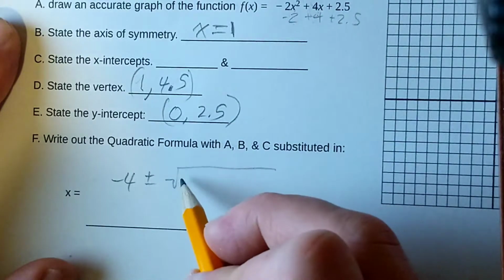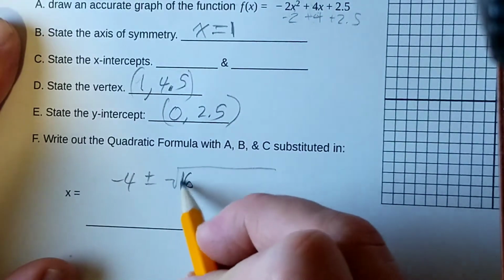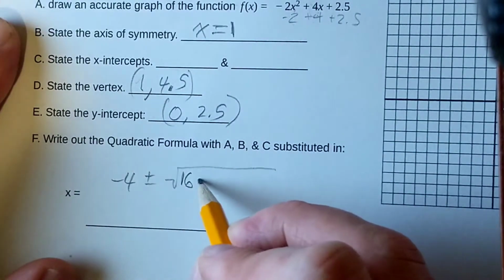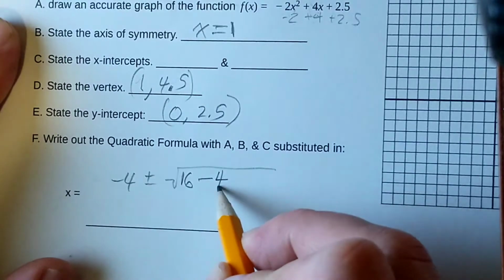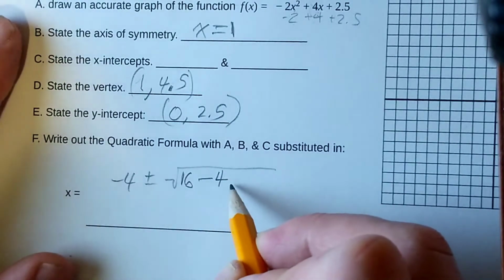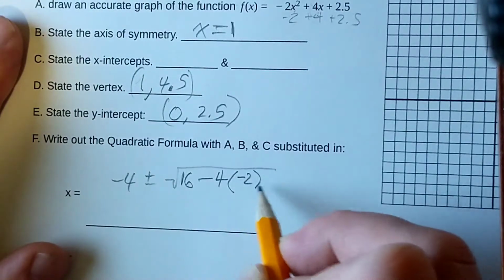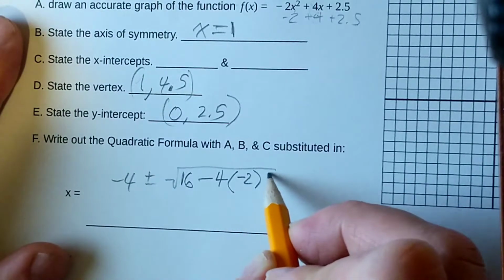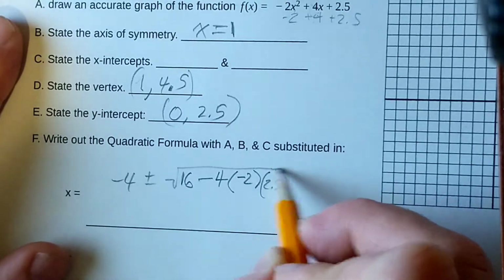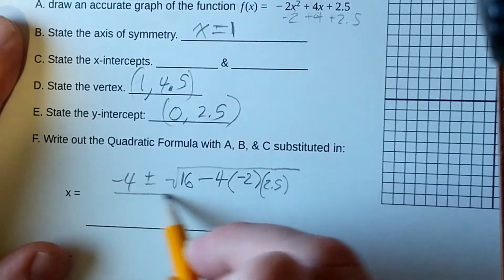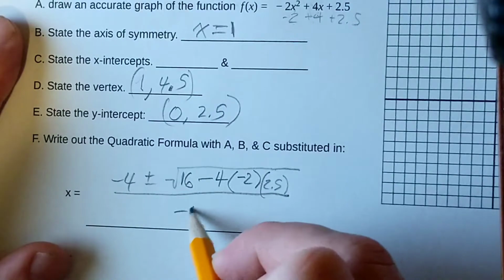Just square the b, or do it in your calculator, but just write b squared here. Don't write 4 squared. Minus 4, and that's a negative, so if we get any more negatives, it's actually going to end up being plus. Oh, there's our negative. Negative 2 for the a, and 2.5 for the c. All over negative 4.